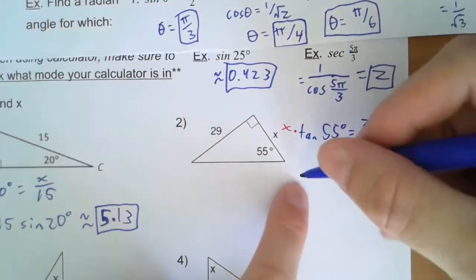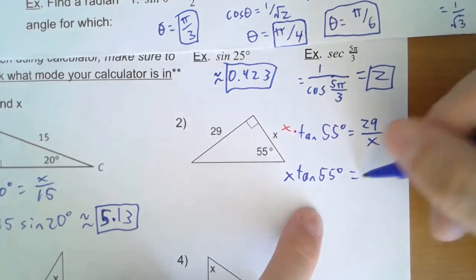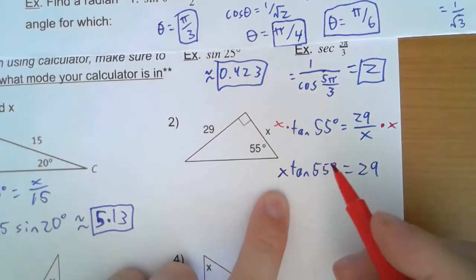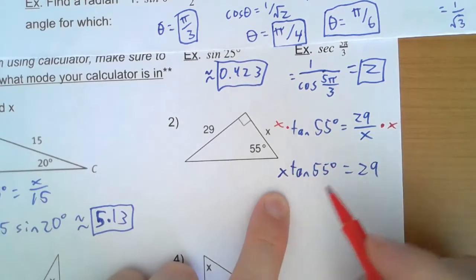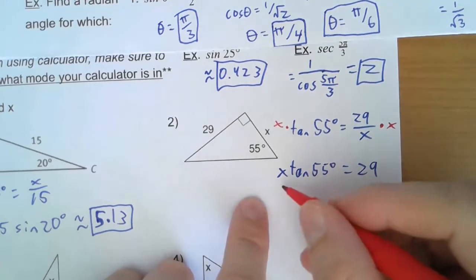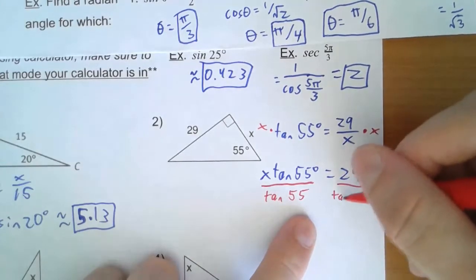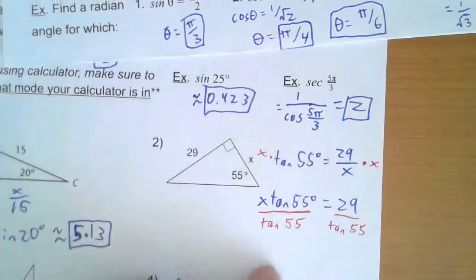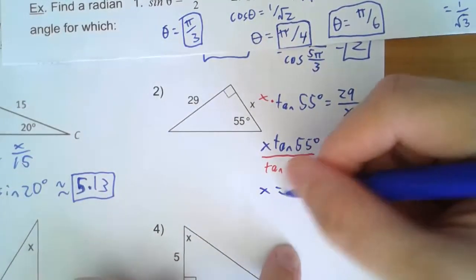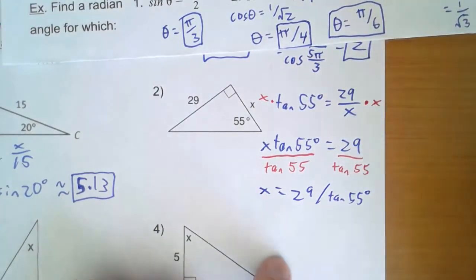Either way. So if we do it this way, we'll have x tangent of 55 degrees equals 29. And so then if we want to get x by itself, this tangent 55, this is all one number. We could type this in our calculator now, but it would be an ugly decimal. So let's just take this tangent 55 and divide by it, because we don't want to work with rounded decimals. Never do calculations with rounded numbers. You get rounding error. And so we've got 29 divided by tangent of 55 degrees.